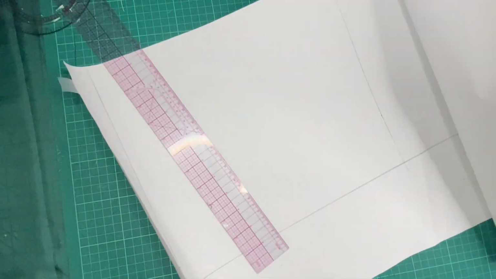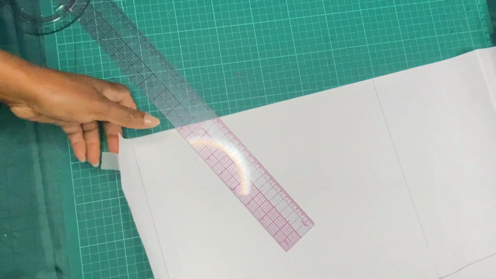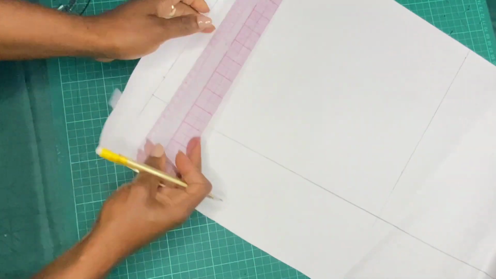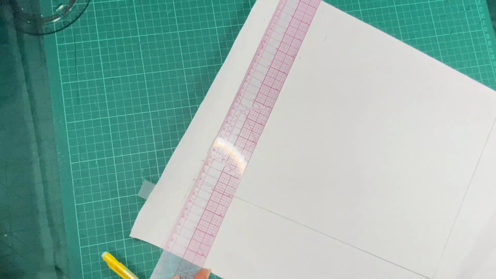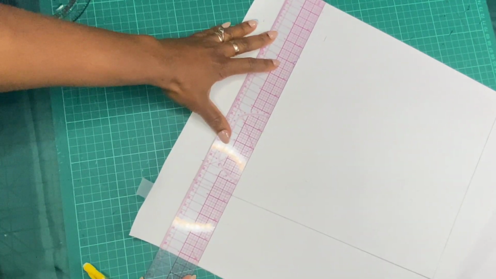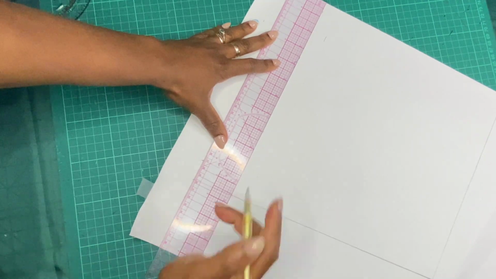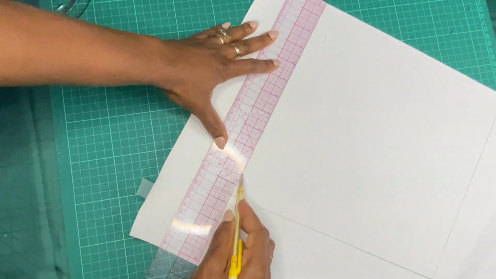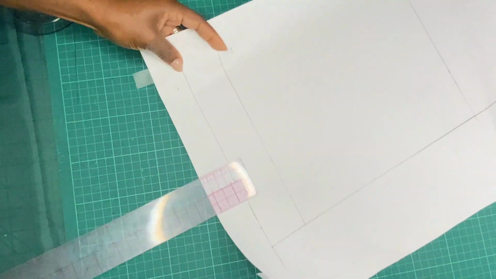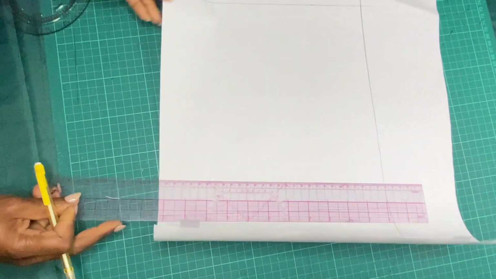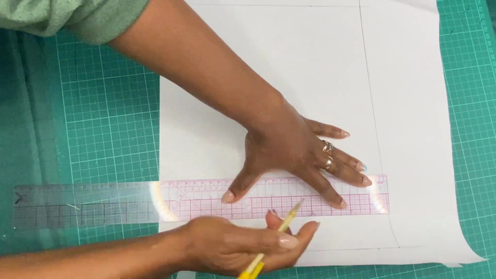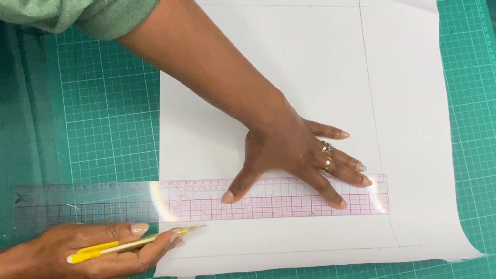Next, I'll mark the 2 inches for the band at the hem, just like we did at the back. So I'll go ahead and mark it now. And also, we'll now mark the 1/4 inch seam allowance, starting from that top mark of the 2 inches.